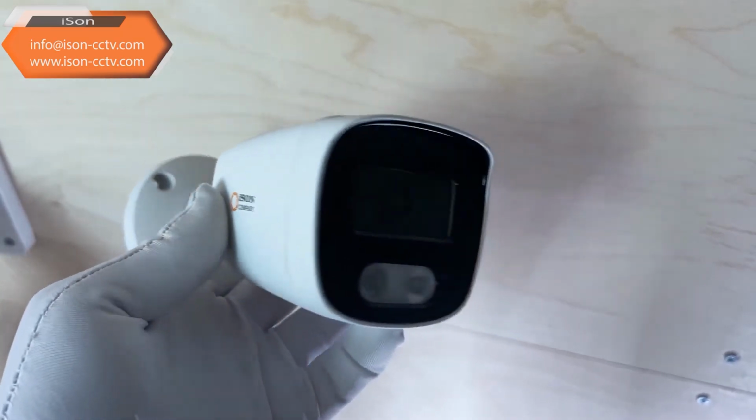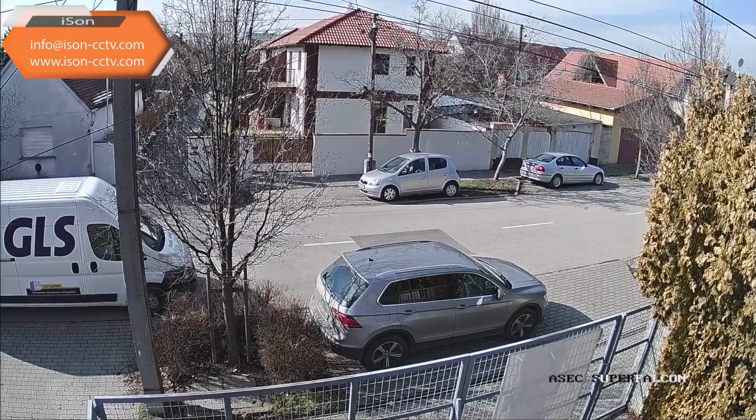Let's say you have a house. Cameras are often placed in corners, which makes sense. A wide angle of 100 degrees covers the entire area. But here's a common mistake.